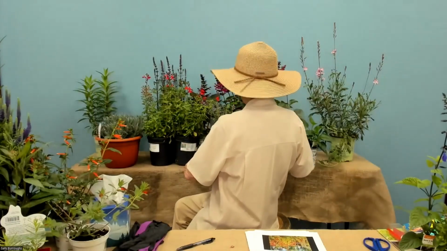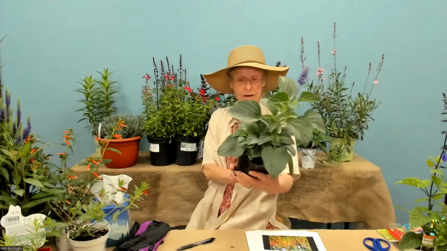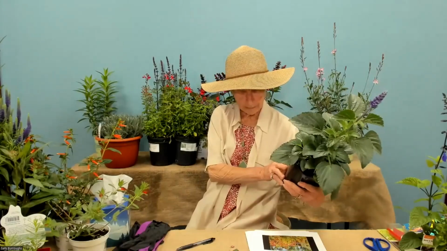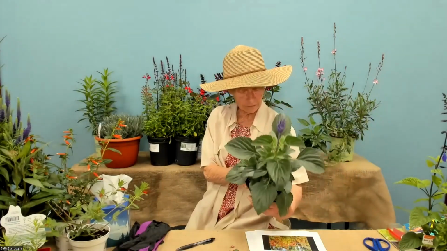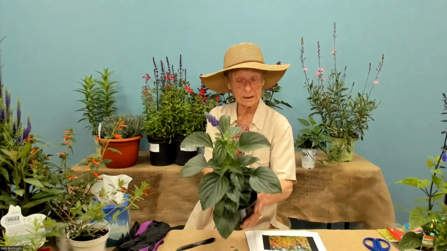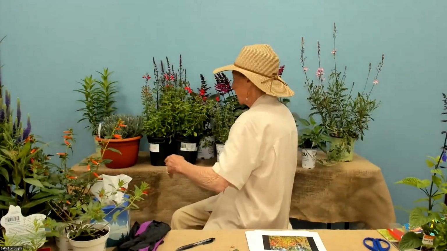And then we have also, this one I love, is very, very blue. I'm trying to remember the name of this one. It doesn't have it on it, unfortunately. But it is one of the salvias. It is one of the Rockin' series. It's the blue one, okay? It's not Mystic Spires.